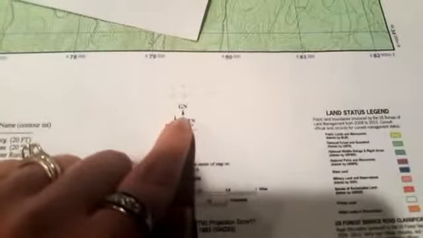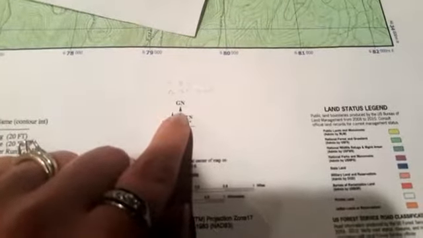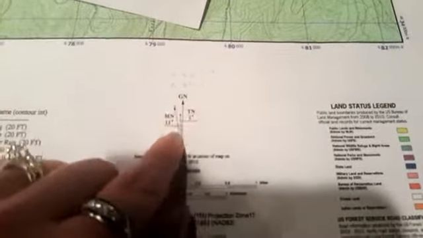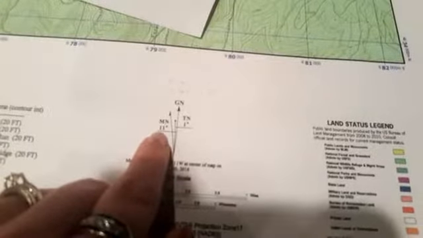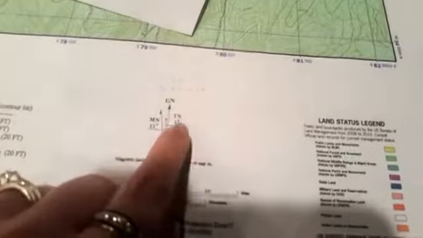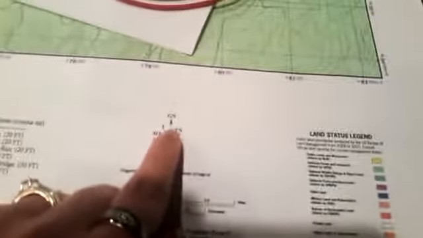But you can see your grid north, GN. I'm sorry about the focus, guys. Your GN is your grid north, so that's your perfect north on your map. Your magnetic north, you can see it says 11 degrees here. So that means that you're going to add 11 degrees to your grid north to get your azimuth.